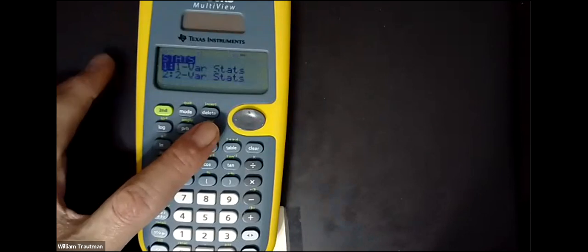I go to second data, which is stats, 1-Var Stats, hit enter. You see I have my stuff in L1, but I also have it in L2. Make sure that's highlighted. When I hit enter again, it goes to calculate. I hit enter again. Then it gives me my average, 2.7657.